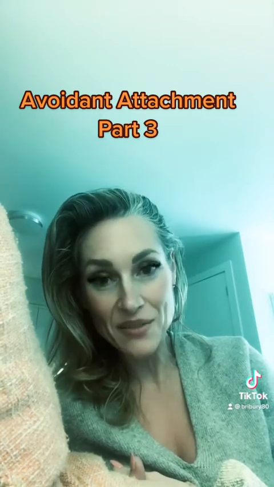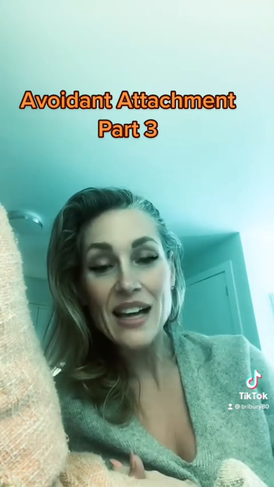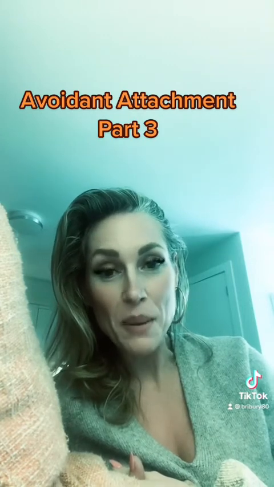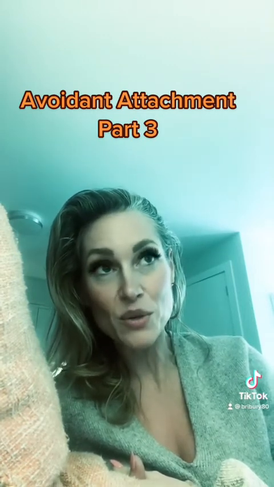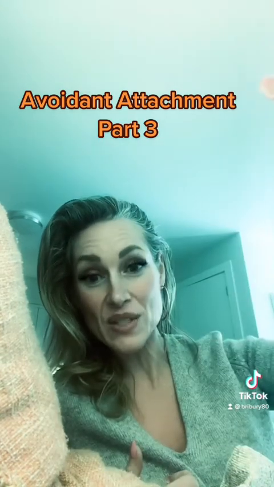But an avoidant person will struggle with intimacy. They will struggle with affection and love. They will struggle with showing any of these things because it's foreign to them. It's uncomfortable for them. They've learned how to put up massive walls, and it's really hard to break those walls down. They don't trust. They keep people at a distance. It feels safe to them.